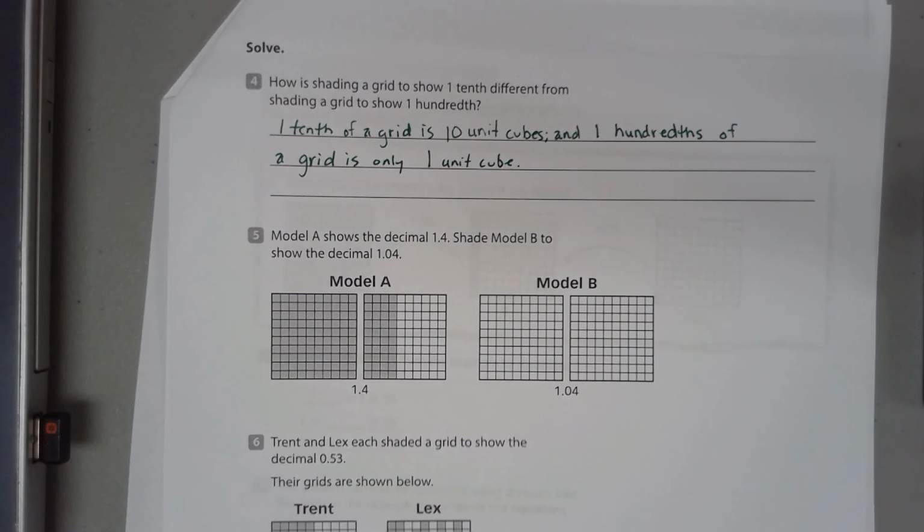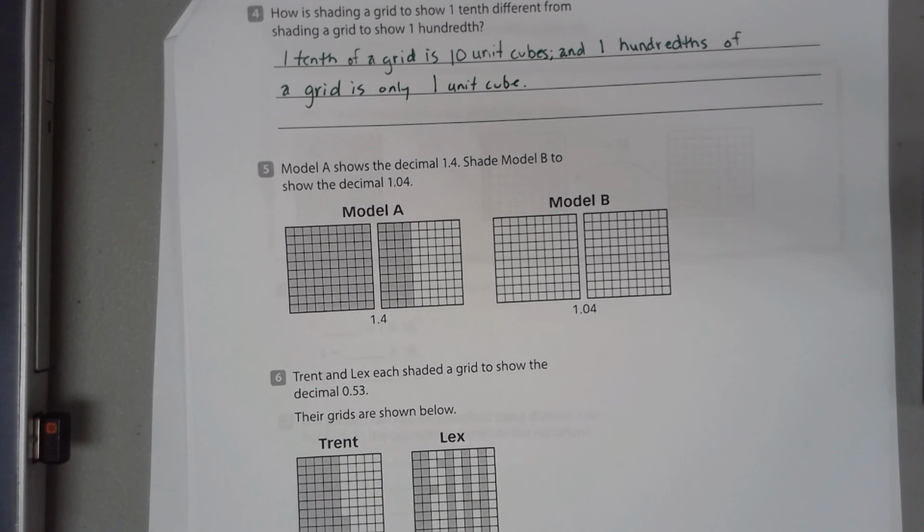All right. Number 5 is kind of very similar to that. And let me go get a pencil real quick. Sorry. Shading with a pencil is better than shading with a pen.